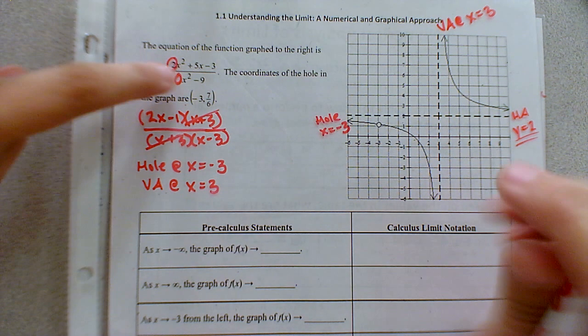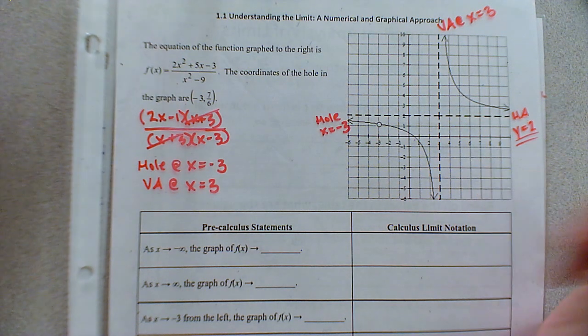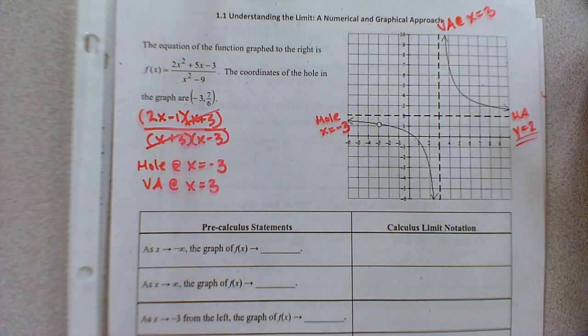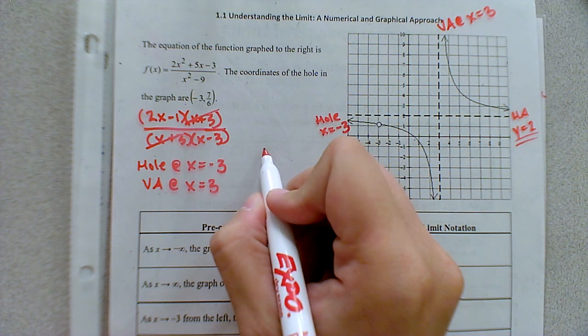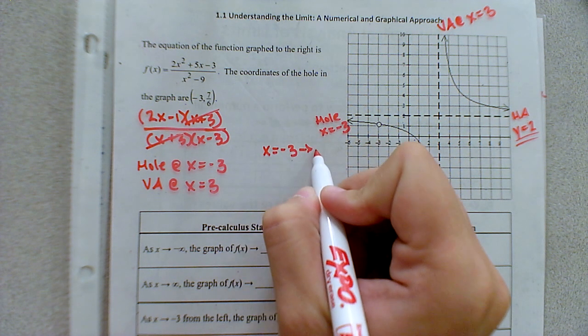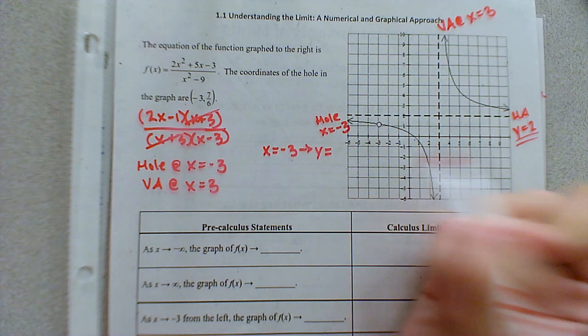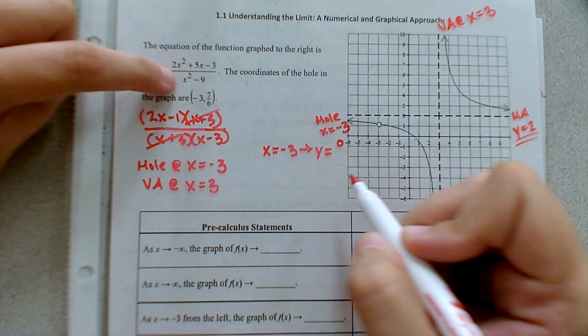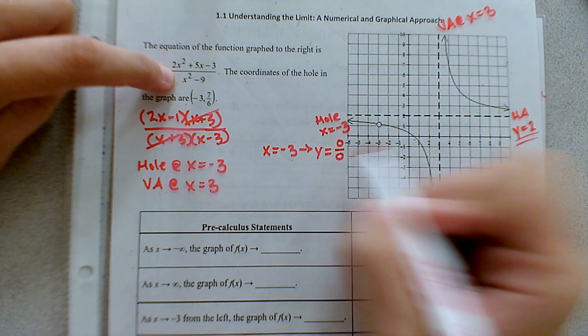Another way you can check whether you have a hole or an asymptote based on the value of a graph is trying to substitute in some values. Notice how if you were to substitute in the x value of -3, the y value at the top would be 0, and the y value at the bottom would be 0.